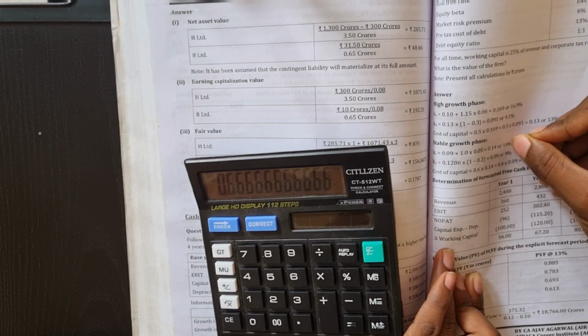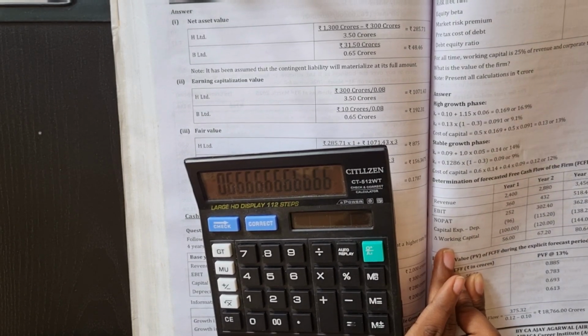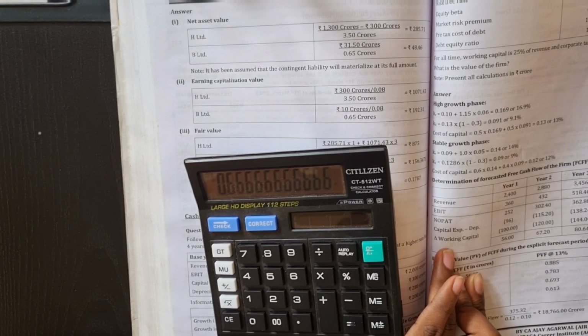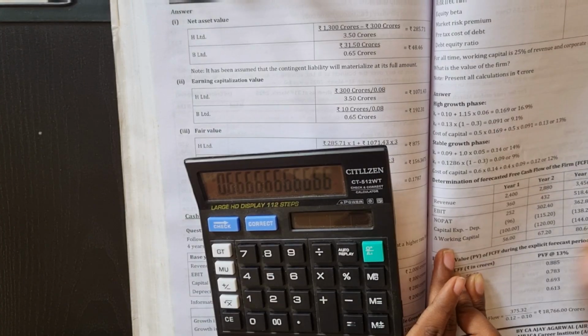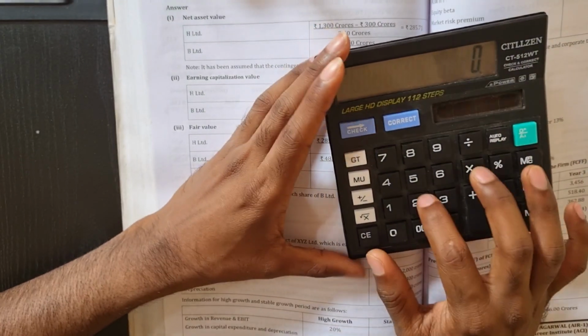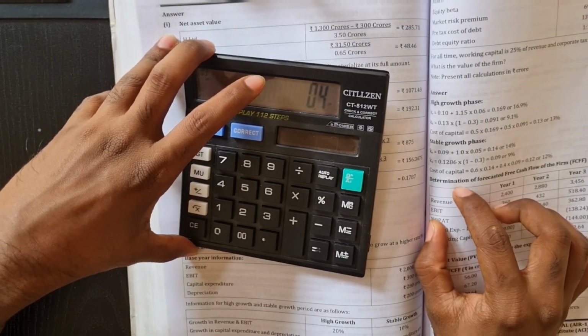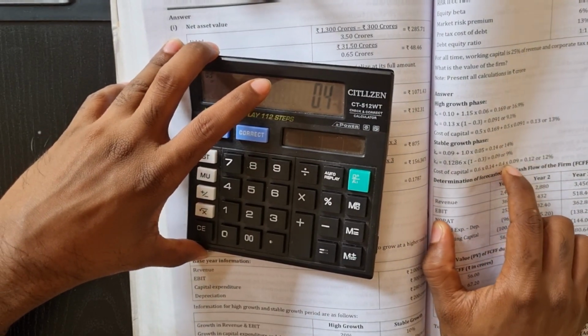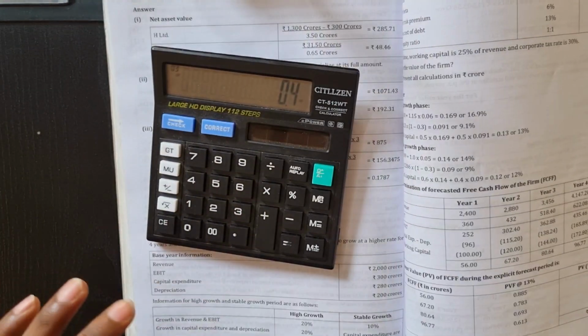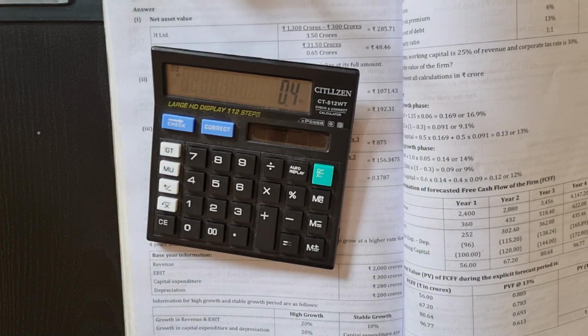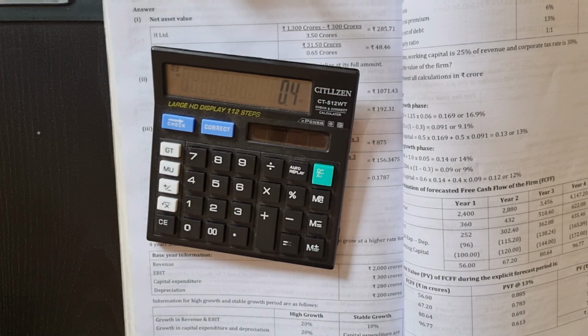This we got right, 14% and 9% we got right. But this debt to equity ratio 2 is to 3, why are we not getting it? 2 divided by 5. Yeah, man, you would have made a great blunder here.